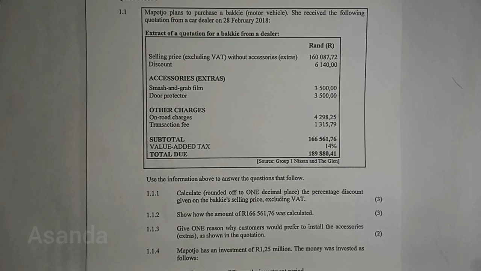So selling price, excluding VAT, without accessories, accessories are extras, as they've written there, is 160,087 rands and 72 cents. And then this money became discounted by 6,140 rand. Discount means you pay less than you are supposed to. So whatever it is you're supposed to pay, we're going to subtract a discount from it, and then you're going to pay less.